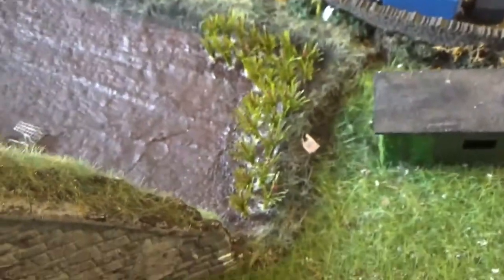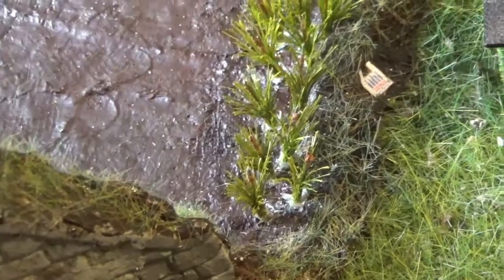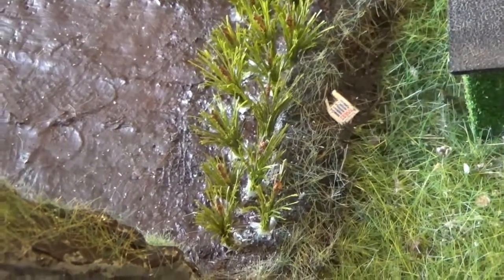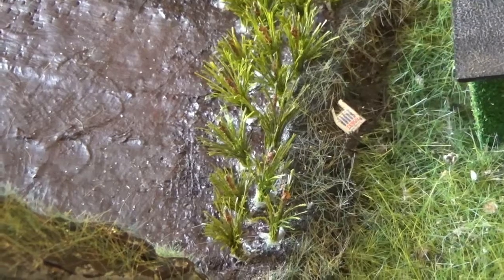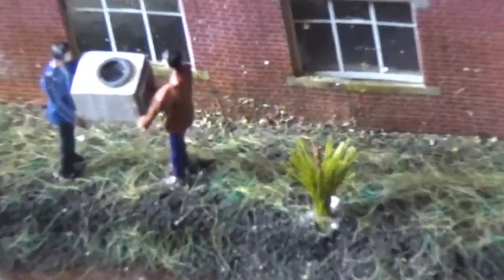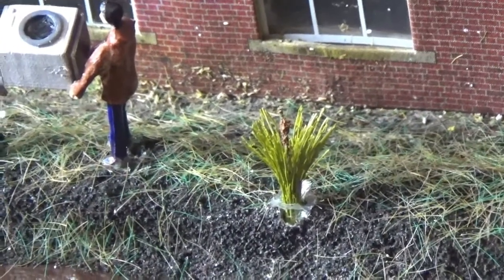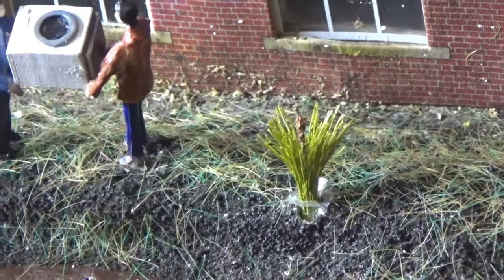And also the gap that was down here along the side of these bulrushes, I filled that in with a few more bulrushes because I decided in the end that that gap needed filling because I didn't like it. I've also added another bulrush just on the side of the pool there, and I think that looks fantastic.